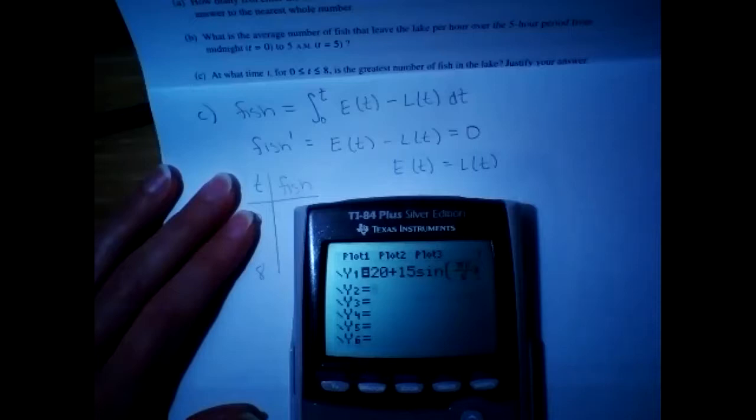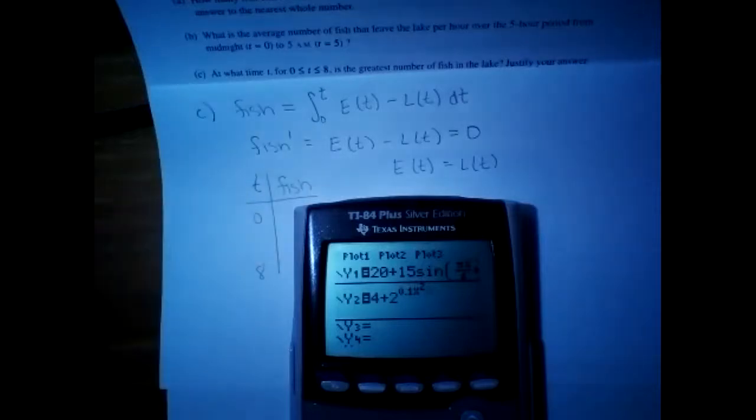And then y2 is the leaving rate, so 4 plus 2 to the power of 0.1 x squared. Again, they're not going to give you nice functions. They're going to be yuckies. You have to practice typing these. You're going to look at it and be like, that's the function you gave me? Yeah, it's going to be nasty.